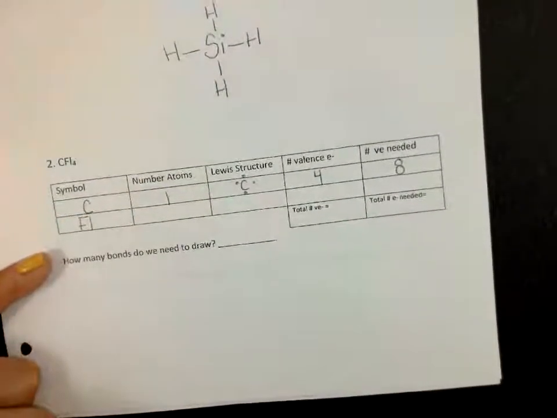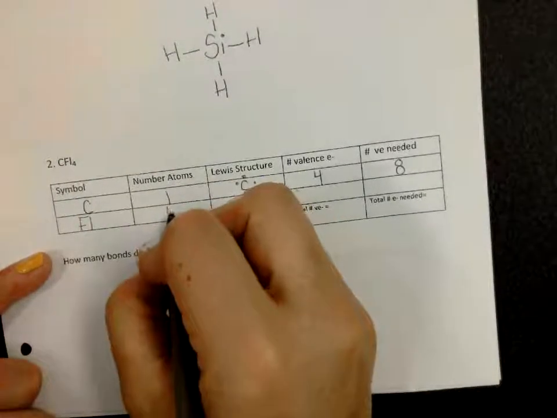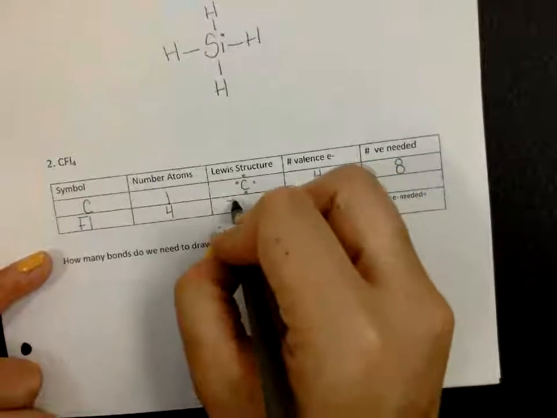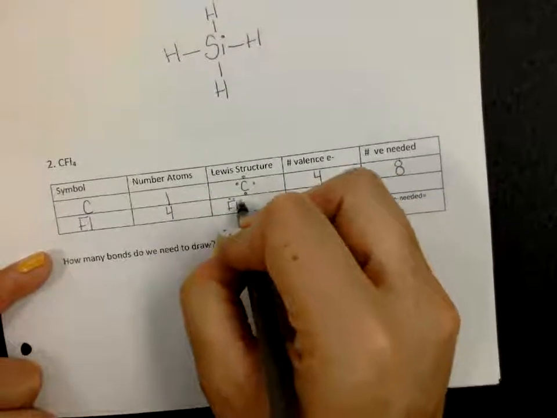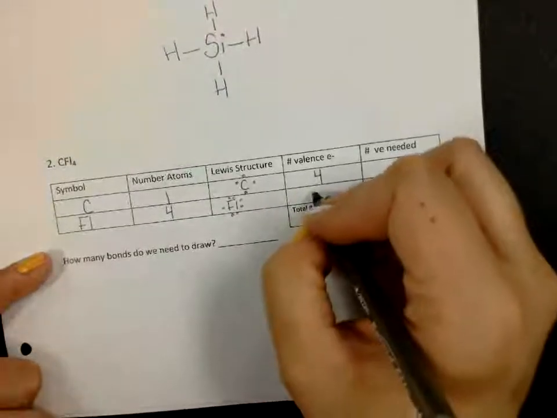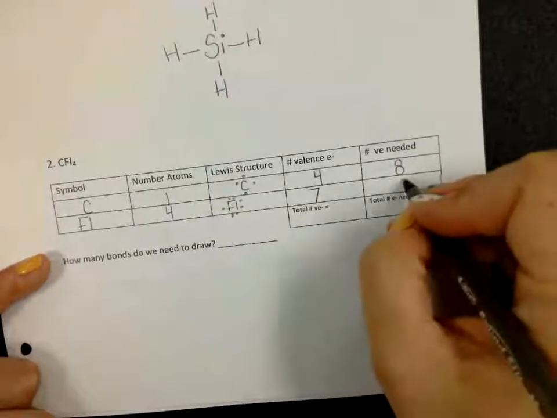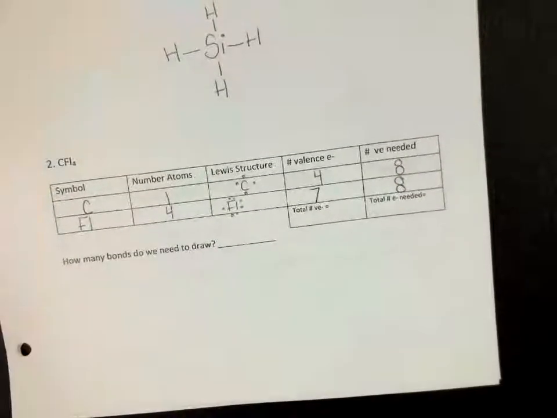The next symbol is fluorine. How many fluorines do we have? 4. 1, 2, 3, 4, 5, 6, 7 dots. So it has 7 valence electrons. It really wants 8 valence electrons, though.